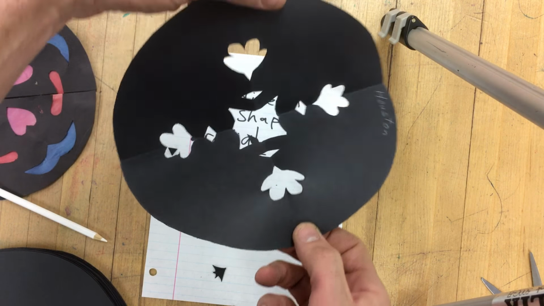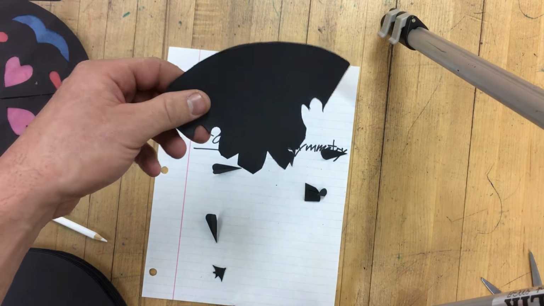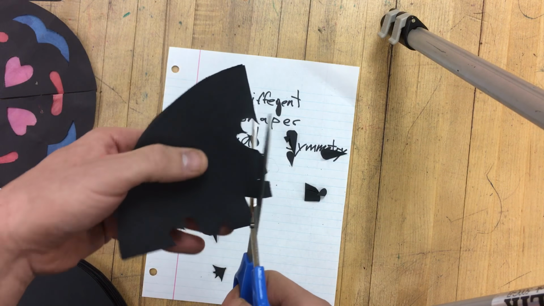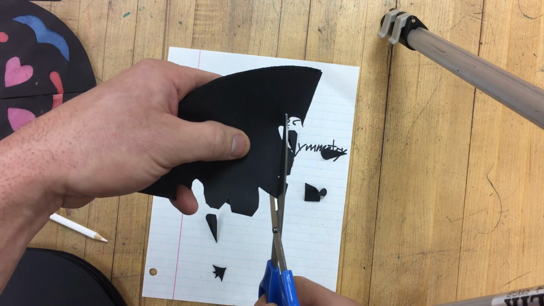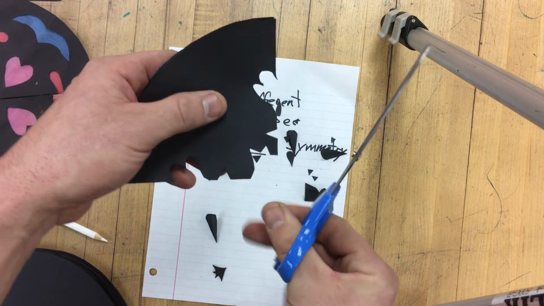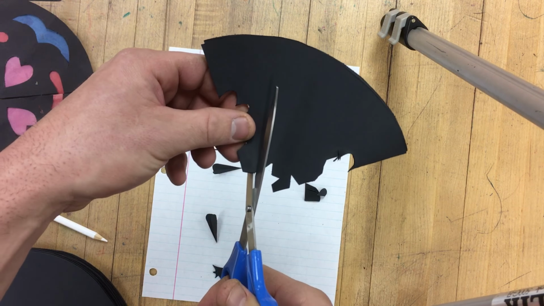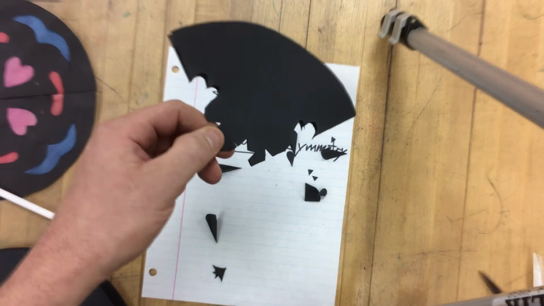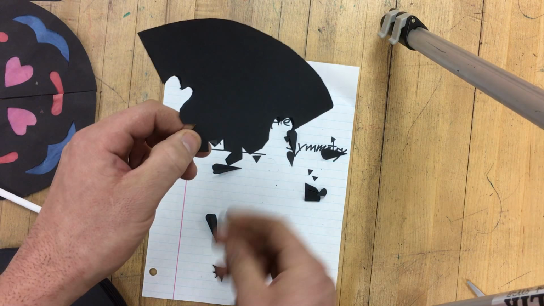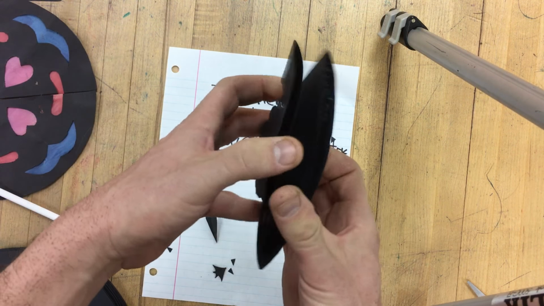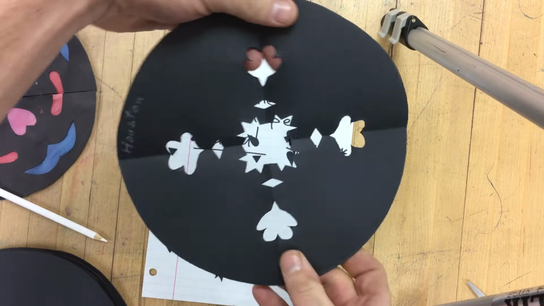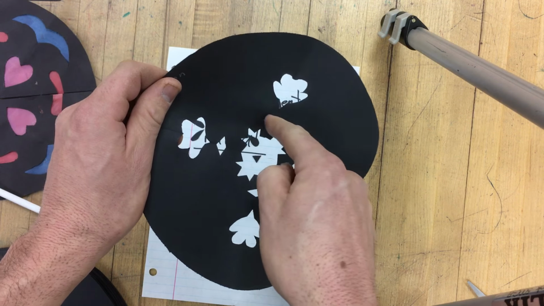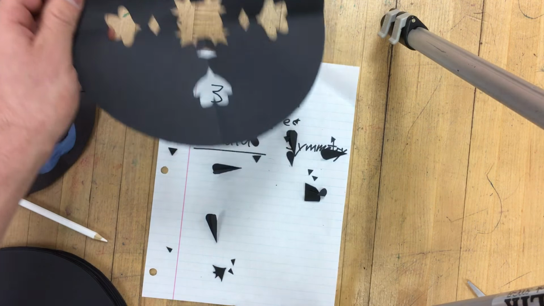Now, if you're not satisfied with it, you can always refold it again and cut a little bit more. Let's say I don't really like that middle shape. I want to cut it a little bit different. I want to cut just a little bit of extra. All right. So I've got 1, 2, 3 different shapes. That diamond in the middle is the third shape.